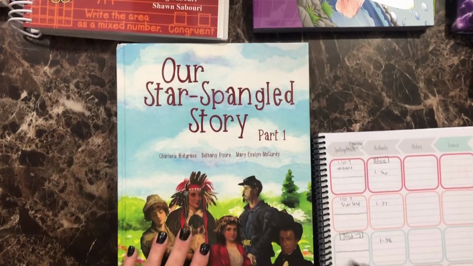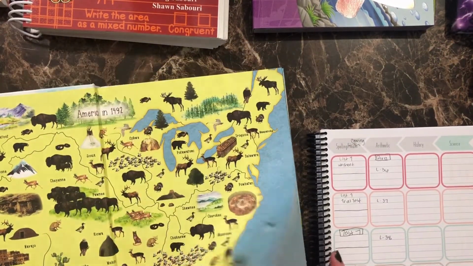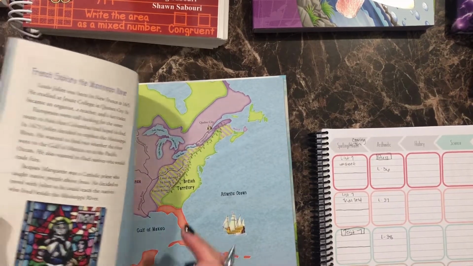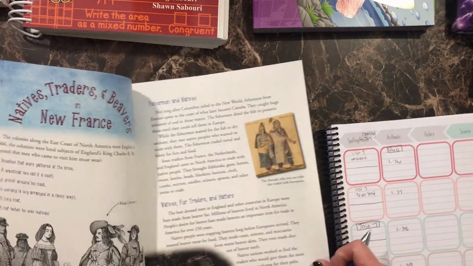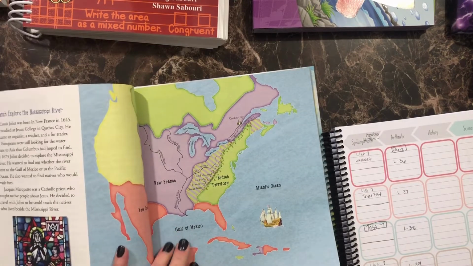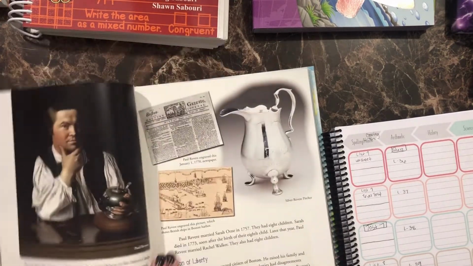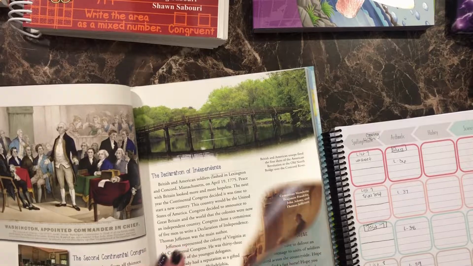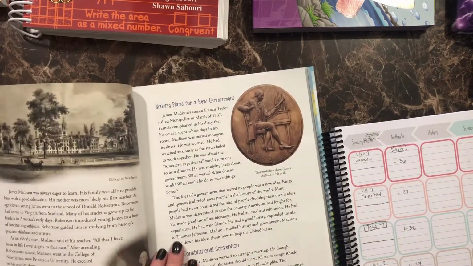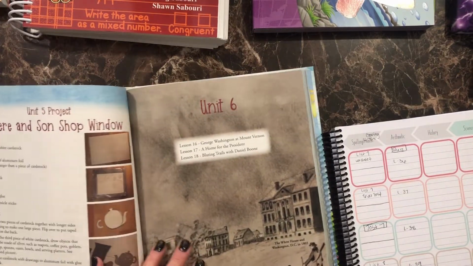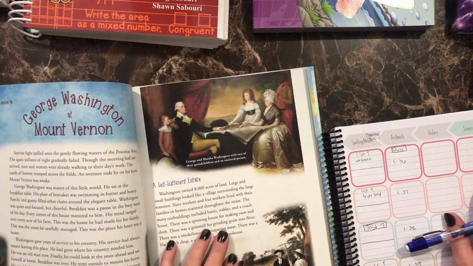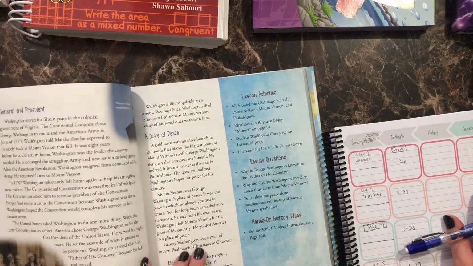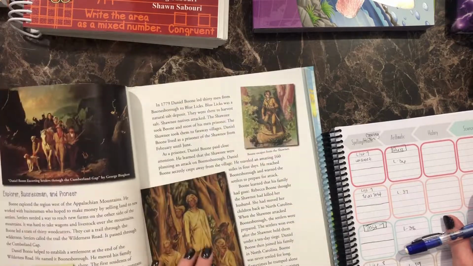Okay, so now moving on to our Star Spangled story. This is through Notgrass. This is what we have been working through this year. We are going to be talking about Lewis and Clark and Sacagawea. So let's get there, and then I want to show something to you guys.